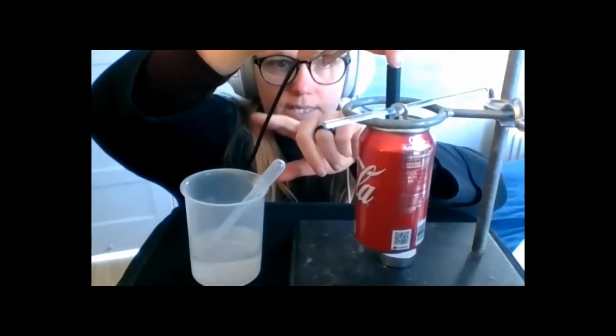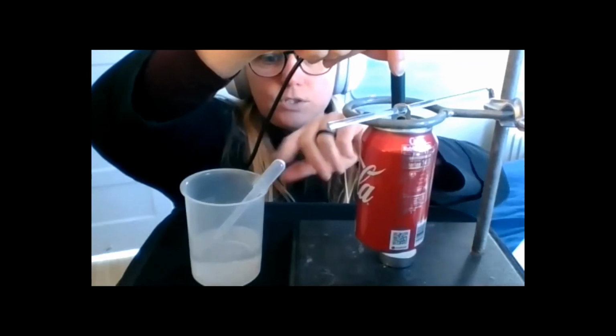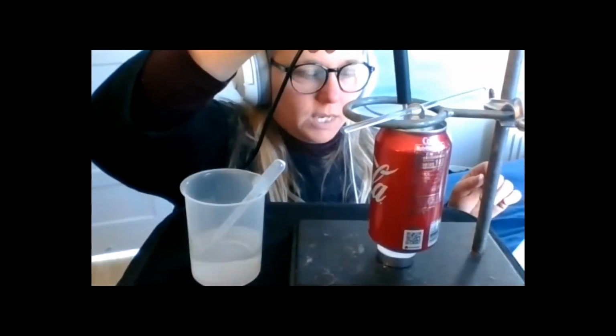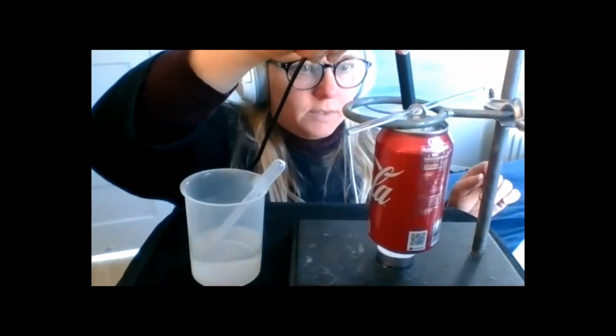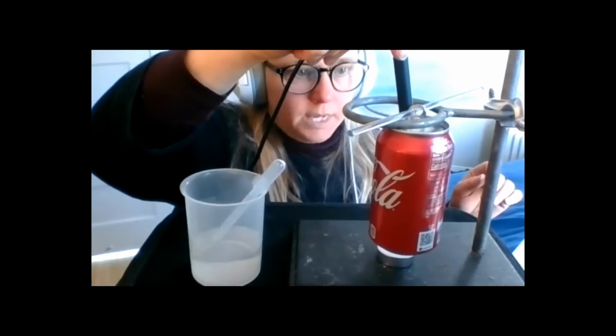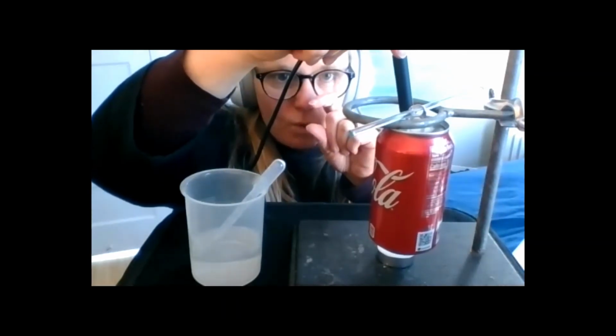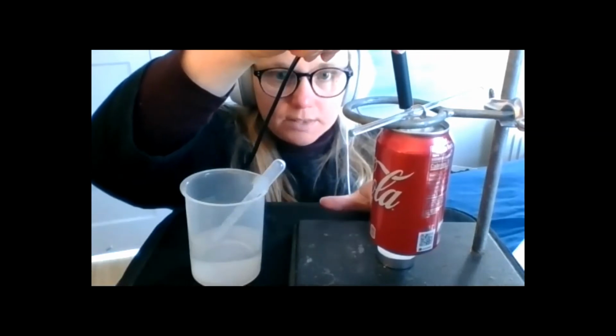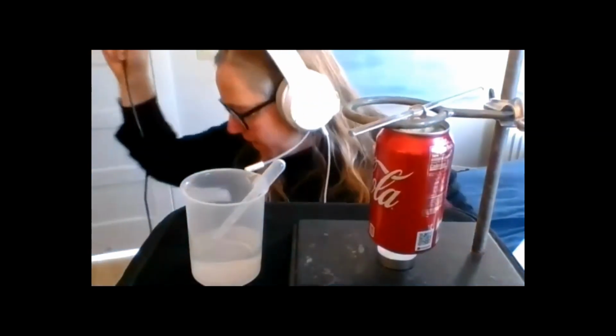Just be careful not to get the cord burned or any of the plastic parts. But this stainless steel thing is pretty tough. So you just keep track of the temperature of the water. And if you know just how much the water heats up, we'll know how much energy this candle put off.